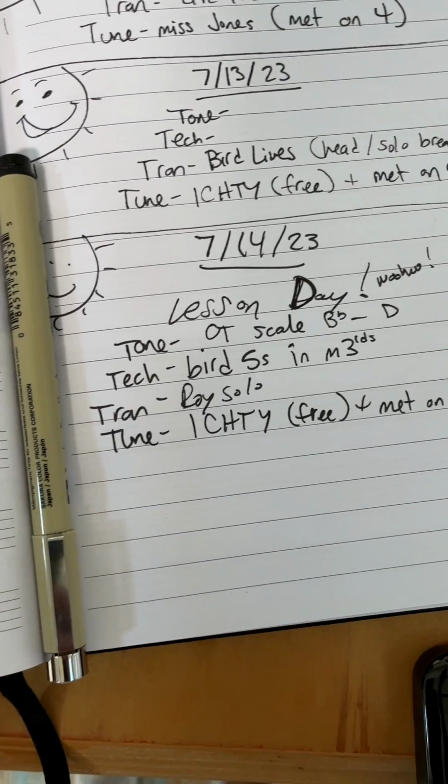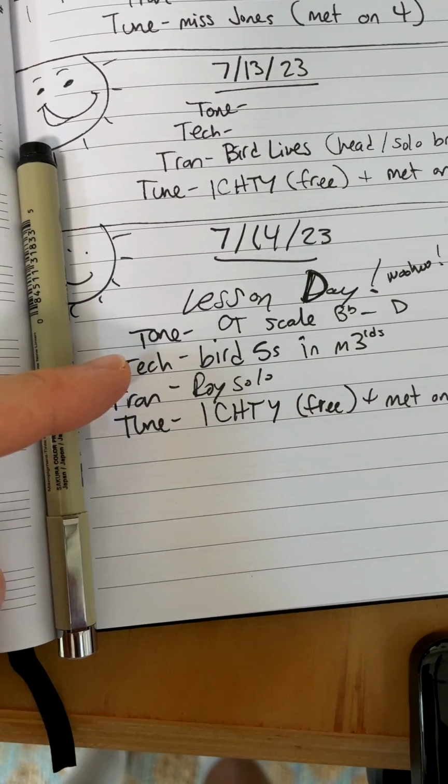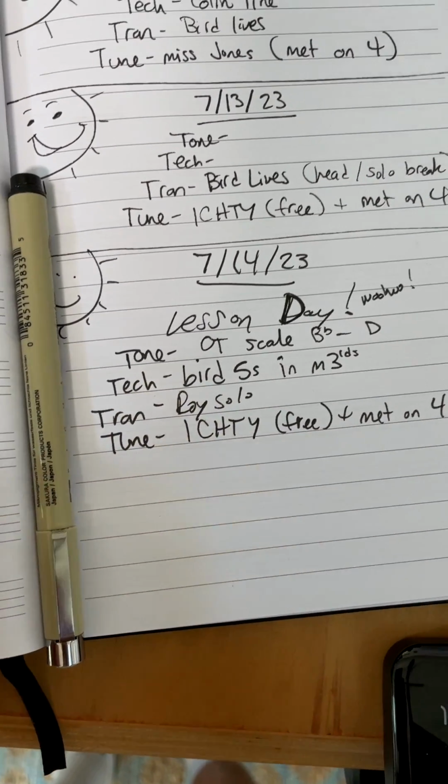Practice log vlog number 2. So today we are going to be looking at bird fives in minor thirds. Here's the idea of bird fives in minor thirds descending.